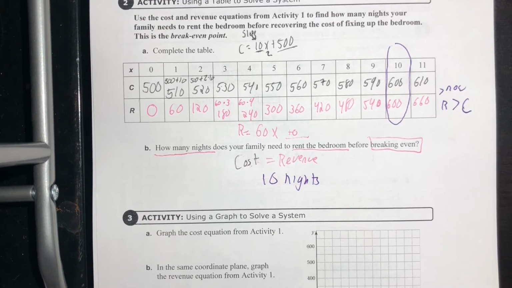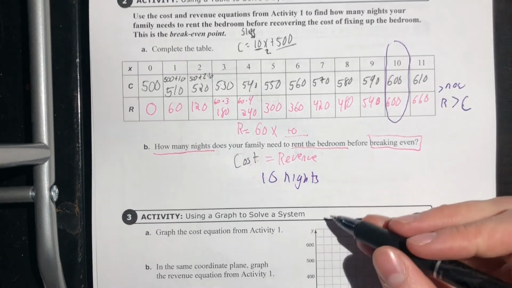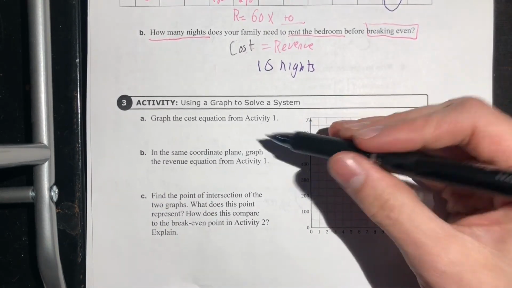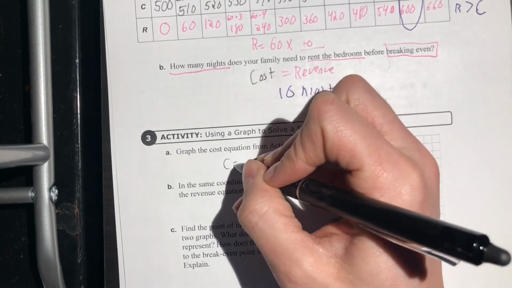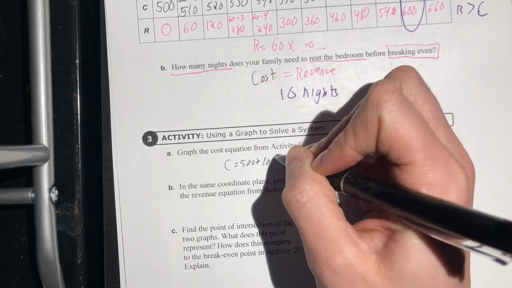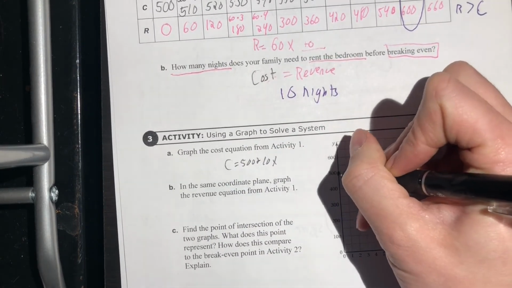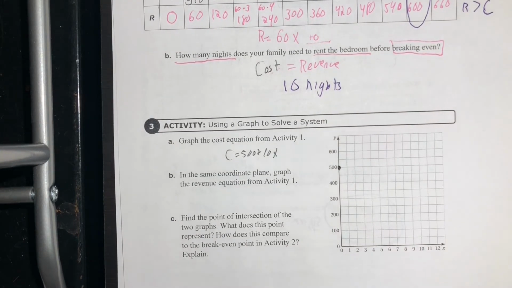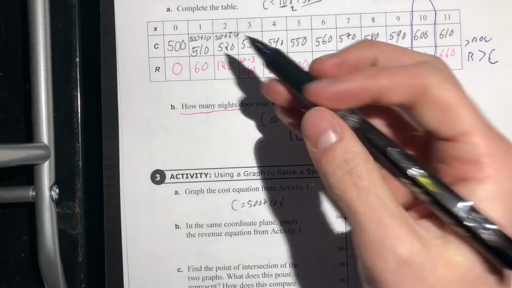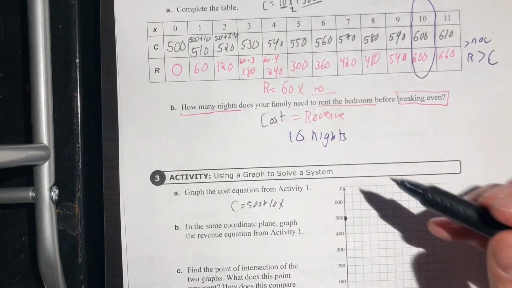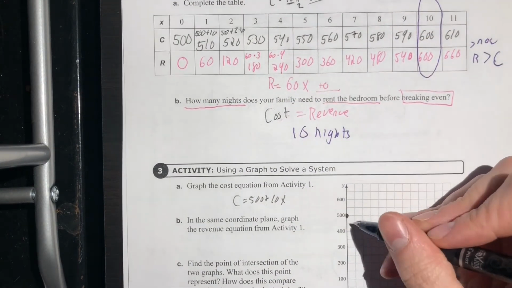So we're going to plot these points in our graph really quick. So graphing the cost equation, C equals 500 plus 10x, my y-intercept is 500. And my slope was 10, but really I can just plot these points. So after 1, it was 510. 2 was 520. All right, so it's going up a little bit.